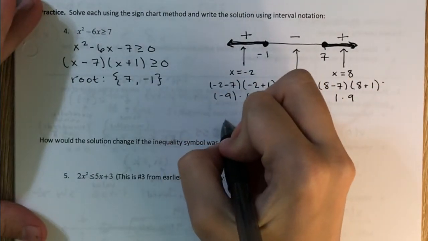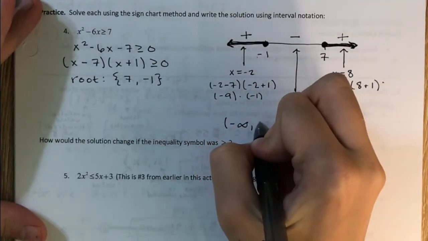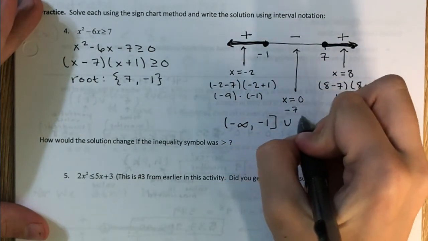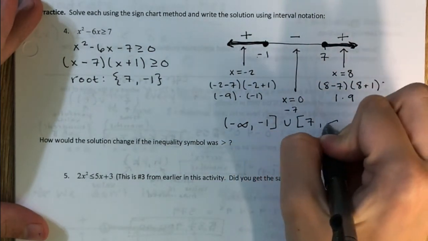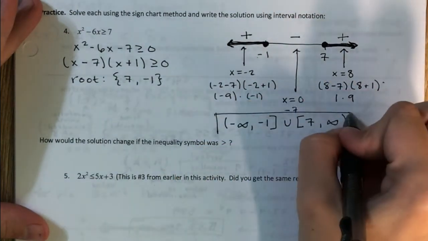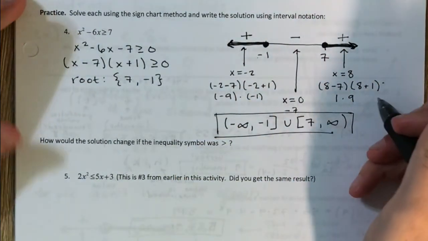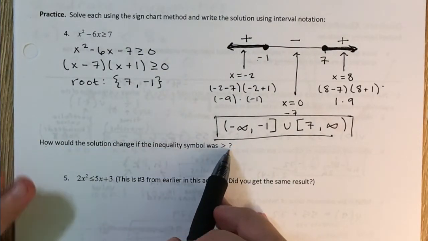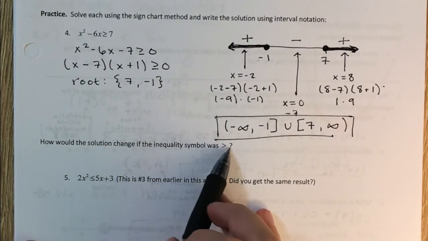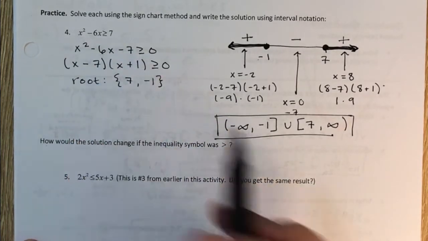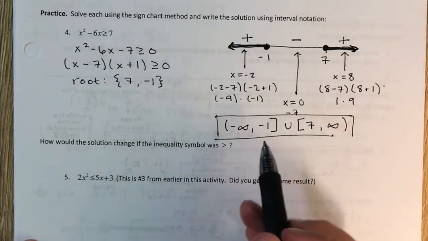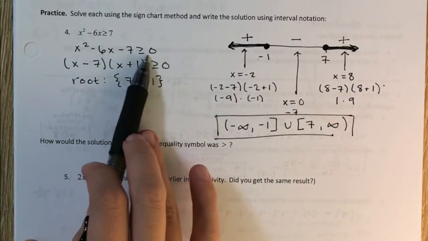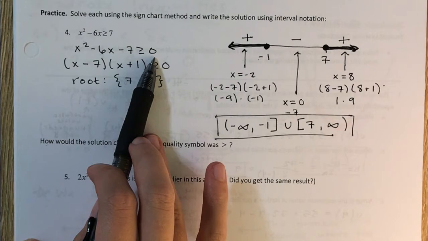So we have the interval negative infinity to negative 1 included, union 7 included to positive infinity. That's the answer. And we didn't have to graph at all. All right, it's asking us, how would the solution change if the inequality symbol was greater than? So instead of greater than or equal to, what would happen if it was greater than? Well, that would mean that we want to discard the places where we're equal to 0. That would be the only change.